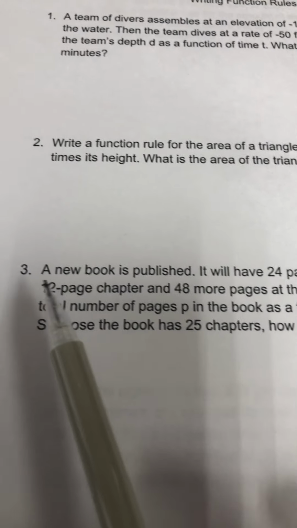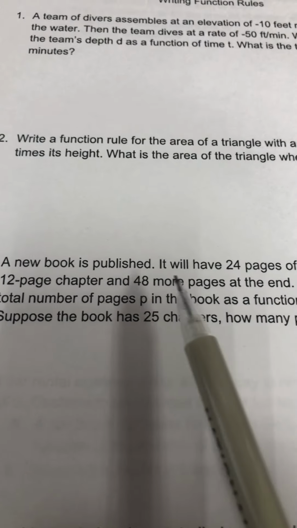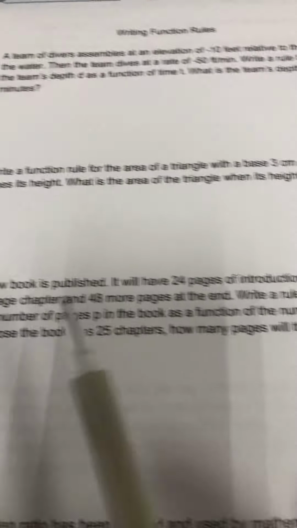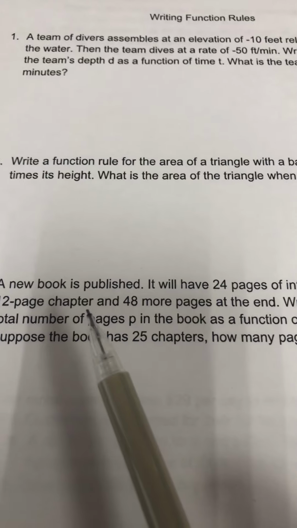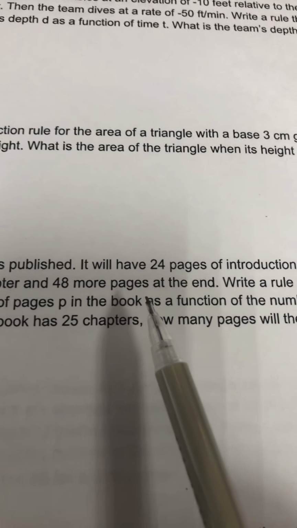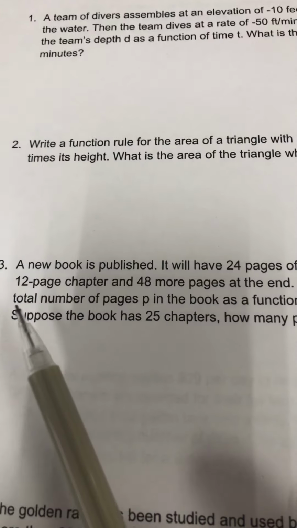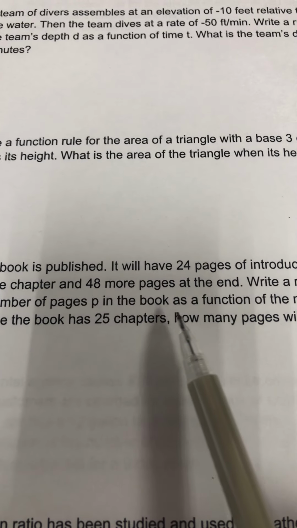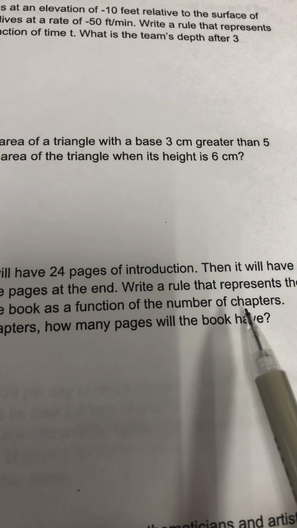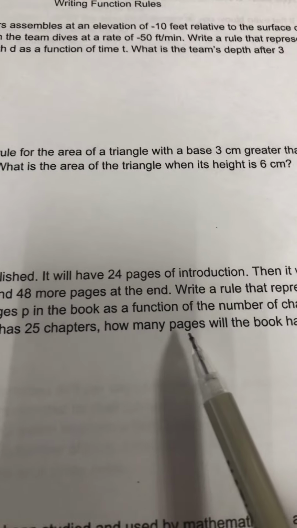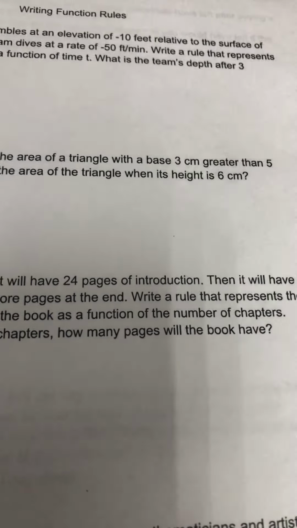Number 3, a new book is published. It will have 24 pages of introduction. Then it will have c 12-page chapters and 48 more pages at the end. Write a rule that represents the total number of pages p in the book as a function of the number of chapters. And suppose the book had 25 chapters, how many pages will the book have?